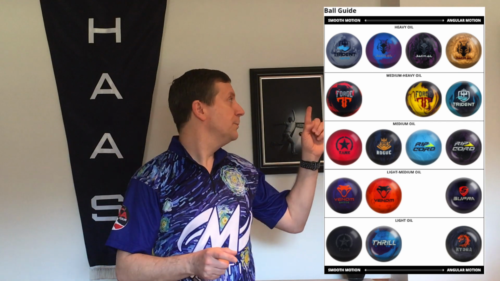You can use the ball chart. We'll get to that in a second. And then the last 2 I like to combine. You can change the speed and loft, all to manipulate or to make an adjustment how that ball goes down the lane. Let's focus on Motiv's ball chart here.